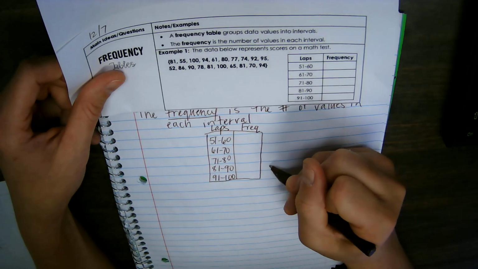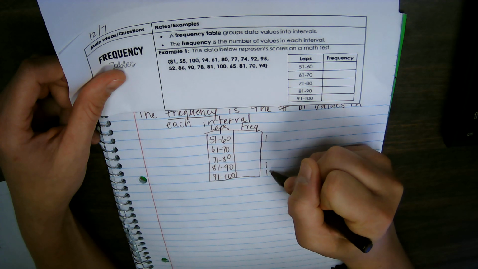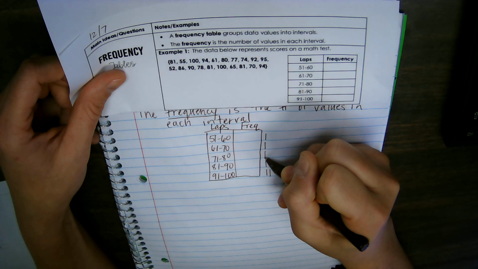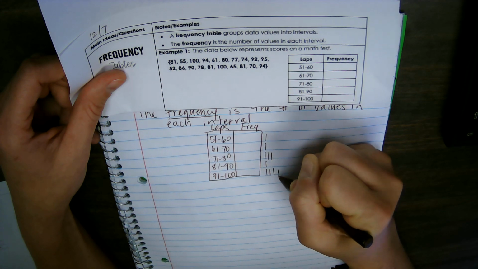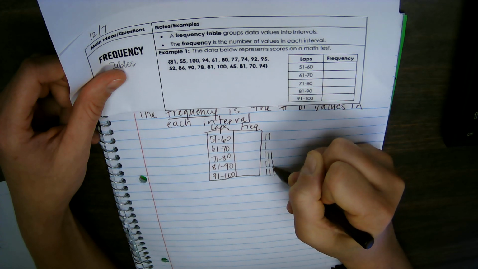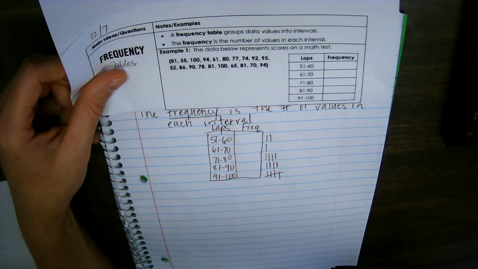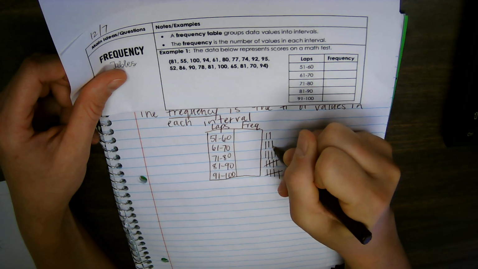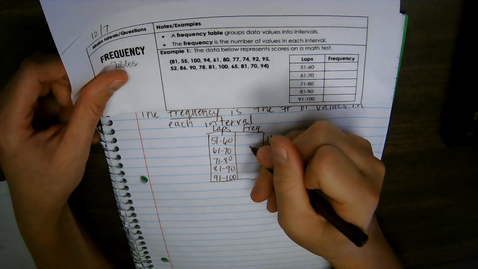So where would 81 fall? Down here, right? 55, 100, 94 would be in that same spot, 61, 80, 77 in that same spot, same with 74, 92, 95, 52, 86, 90, 78, 81, 100, 65, 81, 70, and 94. Okay, so then in your frequency you would just write how many that was.